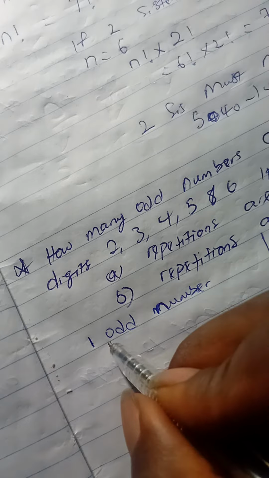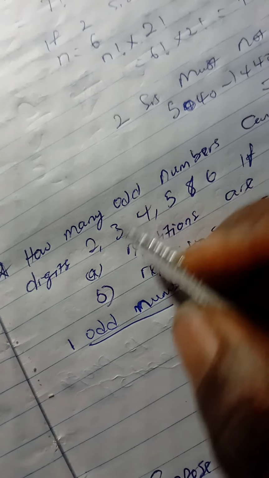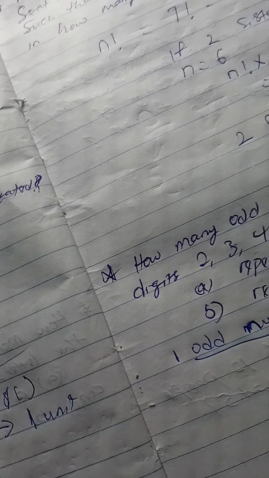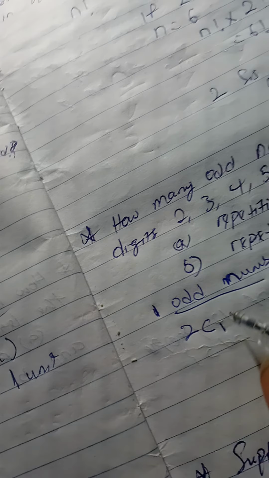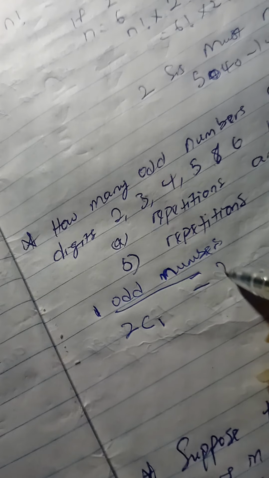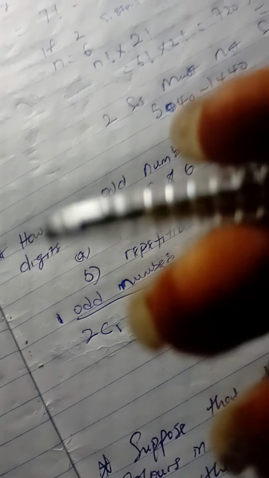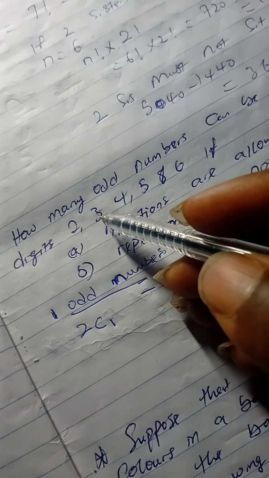So how many 1-digit odd numbers can you form? It's only 2, because 3 and 5 are the only odd numbers among our choices. Are we together? It's only 2. So you only pick it from these. So you can call it 2 combination 1. You are forming 1 out of 3 and 5. So that's 2 combination 1, which is equal to 2. I don't even need to say 2 combination 1. I can still say, okay, I only have 2 odd numbers.